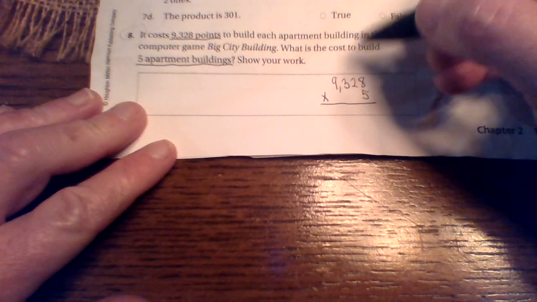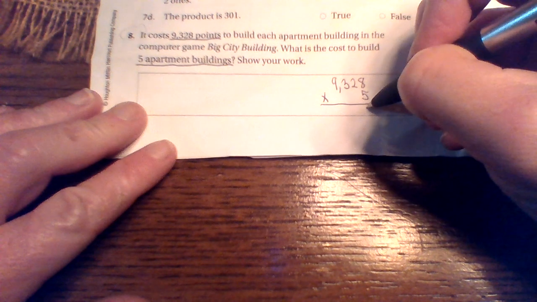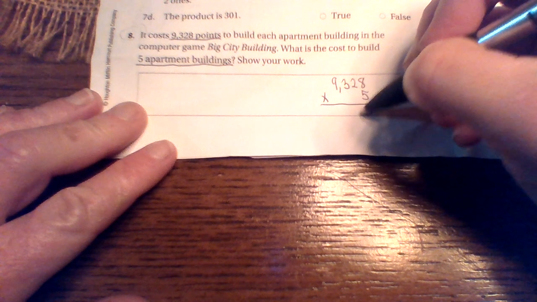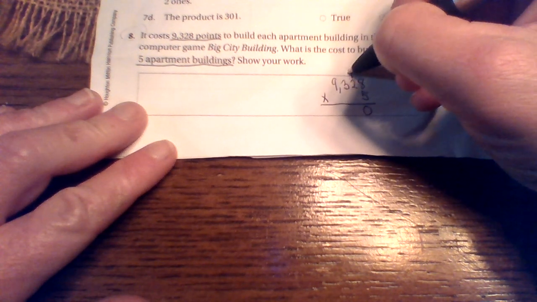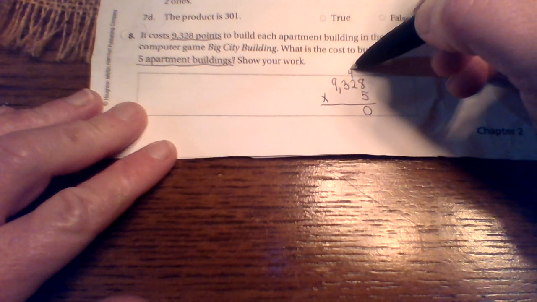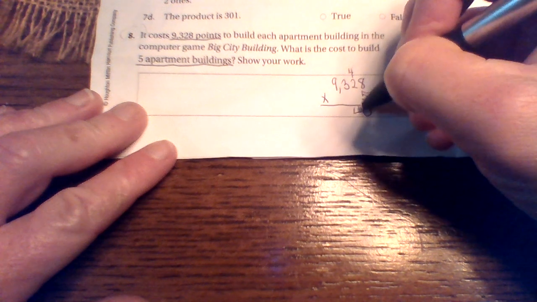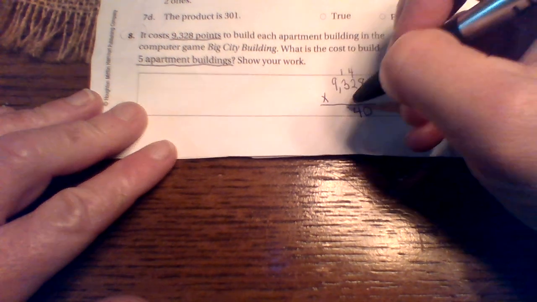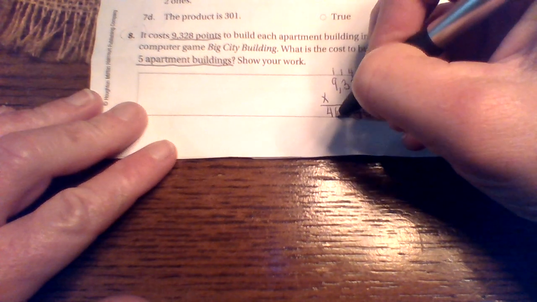So we have 5 times 8. That would be 40. Put the 0 down. Remember, we don't write the 4 down because we still have another column to do. Carry the 4. Then we have 5 times 2. That would be 10, but we have to add in the 4. So that makes it 14. I can't write my 1 down. I have to carry it. I have 5 times 3, which is 15, plus the 1 is 16. I cannot write the 1 down. I have to carry that. And then I do 5 times 9, 45, plus the 1, that's 46.